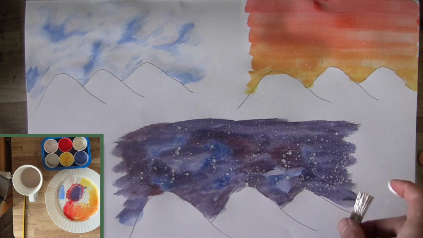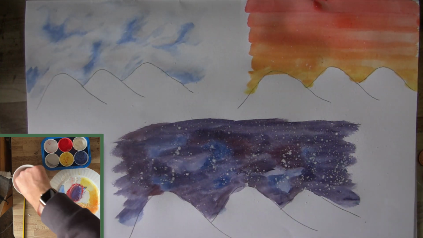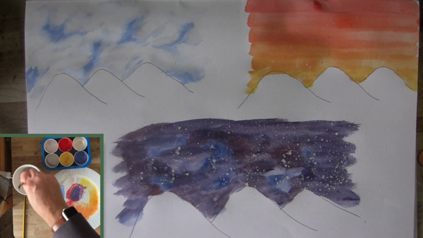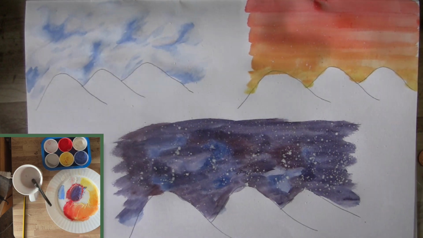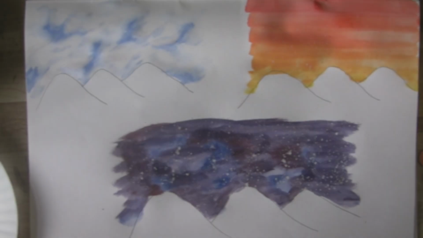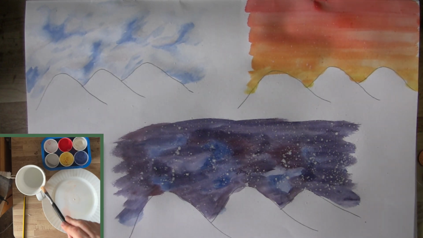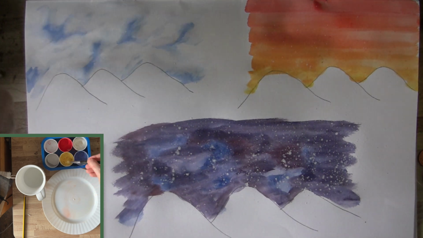I think that works pretty good. Okay, so that is our sky. Just wipe my finger there. Now, that's part one. Just going to clean up. Get onto the mountains. So first of all, we're going to do the blue sky mountains. And to do this, we're going to mix up a normal green, what we think is normal green.